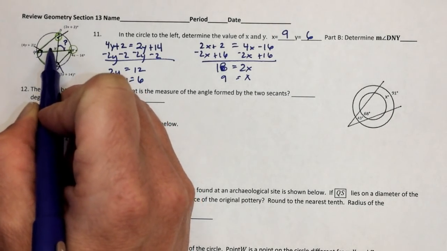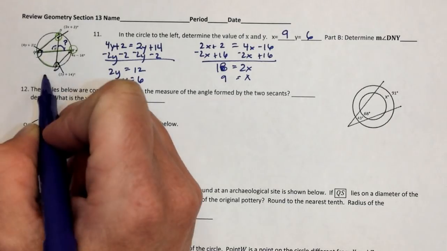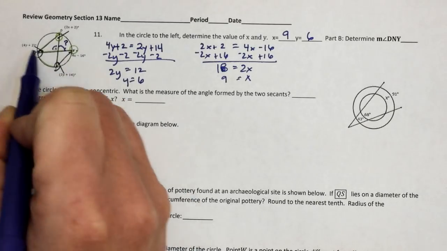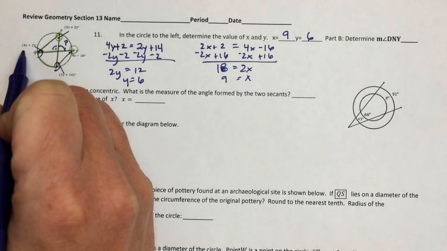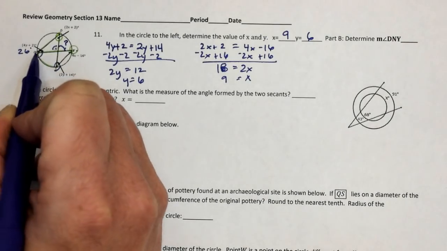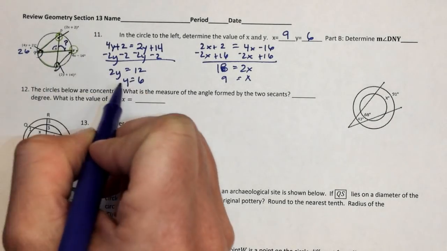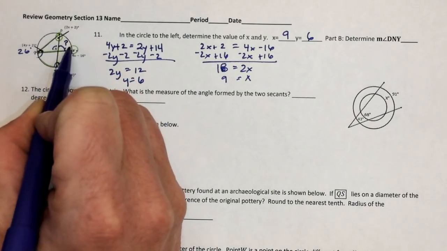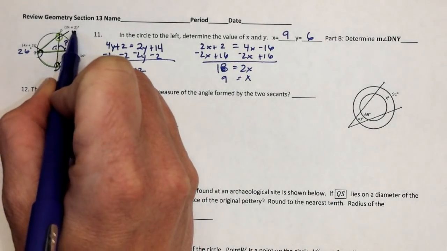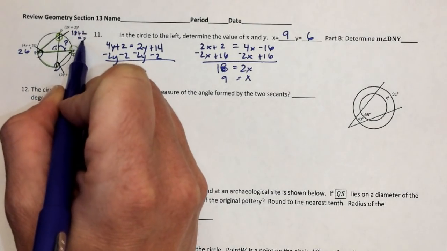So I'm going to solve for this angle right here. So 4y plus 2, that's 4 times 6, so 4 times 6 is 24, plus 2 is 26 degrees. This would be 2 times x, oh no, I looked at the wrong one, sorry, 2 times x, so that would be 18 plus 2 equals 20.